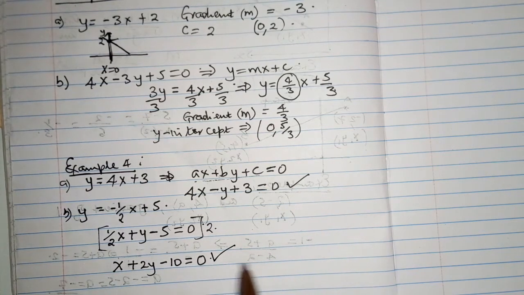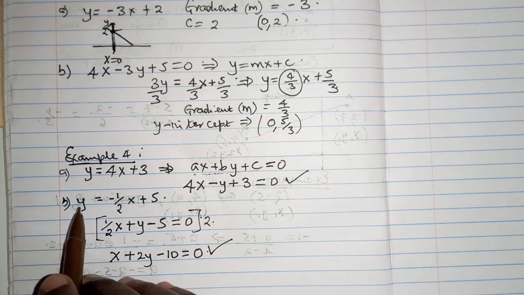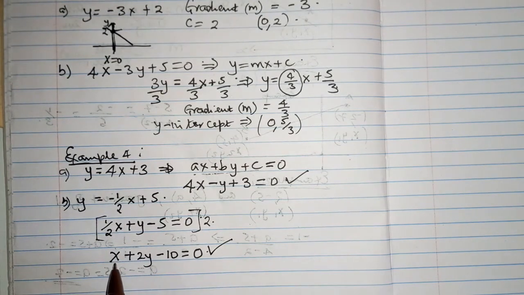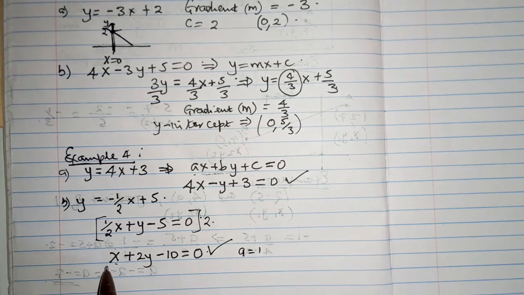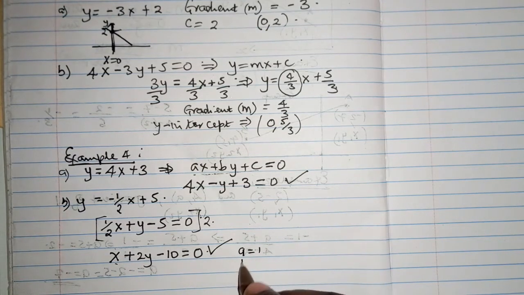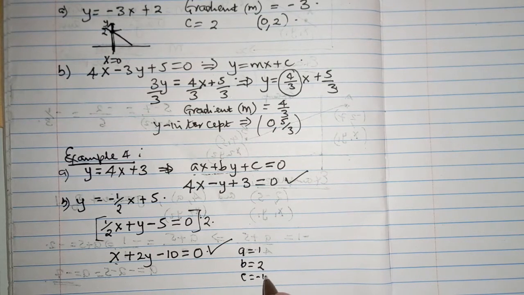At that point we have expressed this equation in the form ax plus by plus c equals 0. You can see that a is 1, b is 2, and c is negative 10.